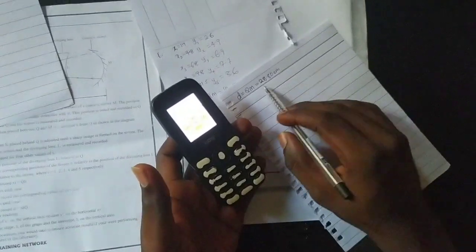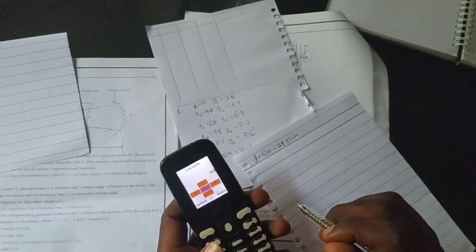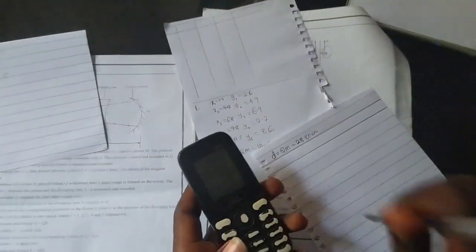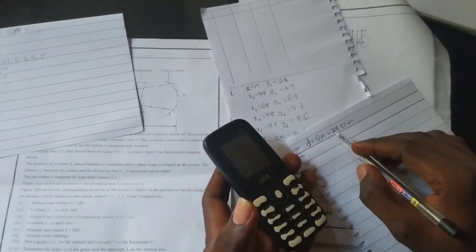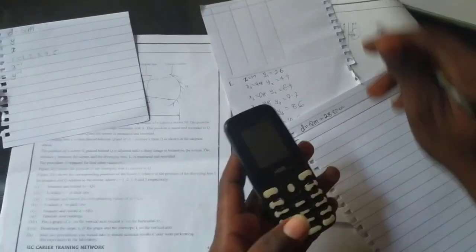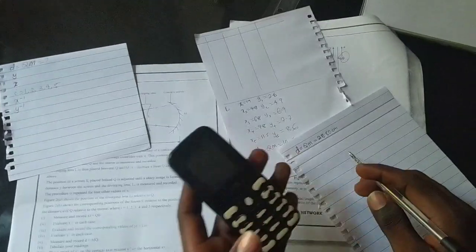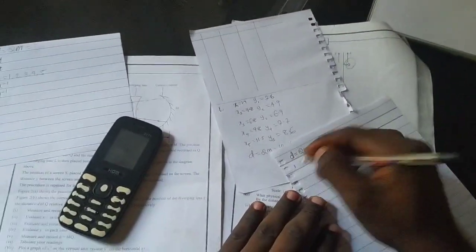Why am I putting 0? Because the reading accuracy of a meter rule, when you are measuring in centimeter, must be in 2 decimal places. That's why you see me putting it in 2 decimal places, because I'm using a meter rule. Is that taken now?